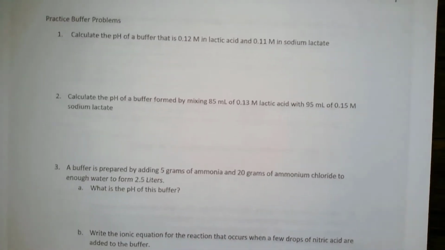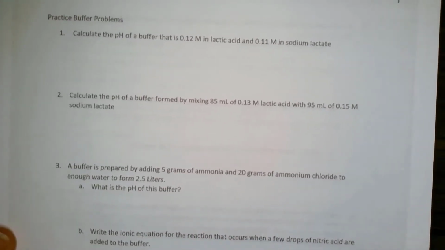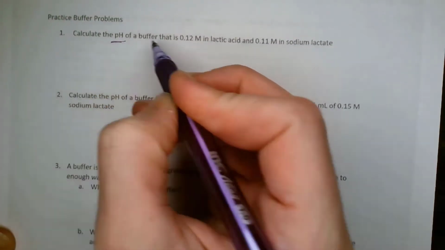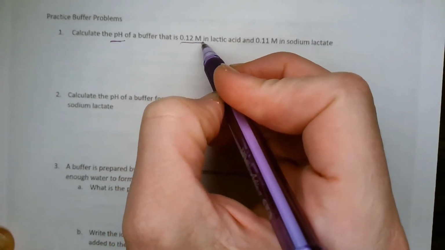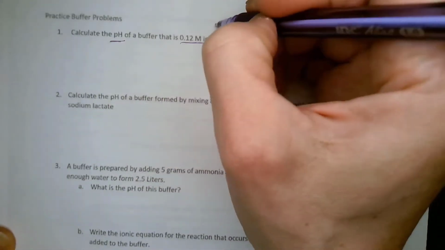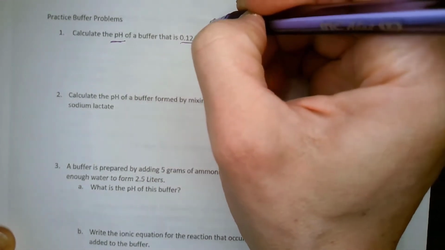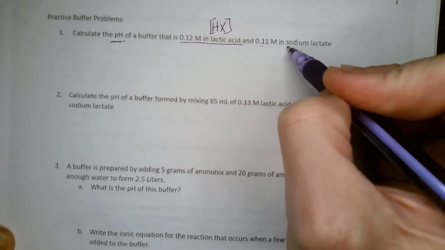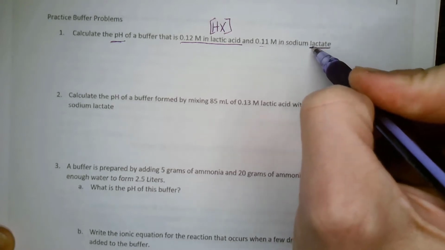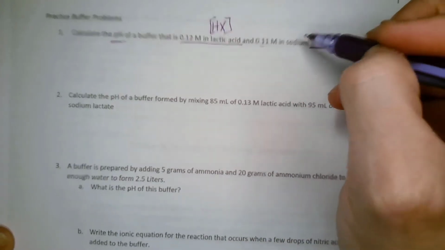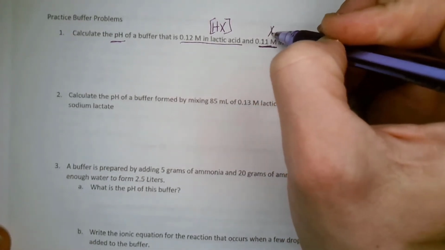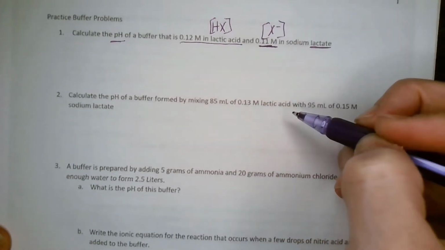Let's look at some practice buffer problems. Make sure that you have your calculator handy and your Appendix D. We want to calculate the pH of a buffer that is 0.12 molar in lactic acid. This is our HX concentration. And 0.11 molar in sodium lactate. Again, this is our salt that 100% dissociates, so we know that this is our lactate, or the X minus concentration.